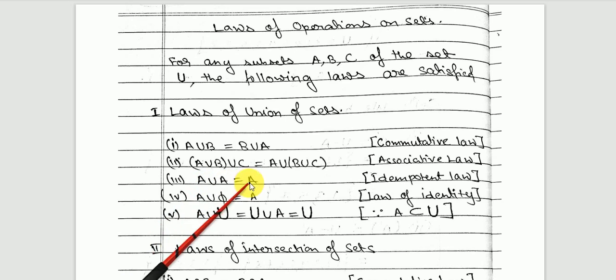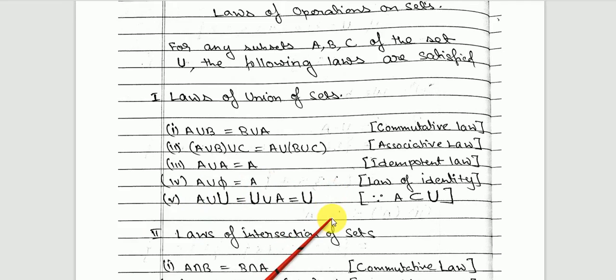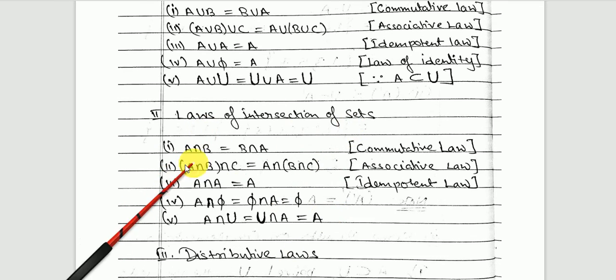A union A is always A. A union empty set is A. A union universal set is the universal set. Then laws of intersection of sets. A intersection B is equal to B intersection A. This is called the commutative law. Then (A intersection B) intersection C is equal to A intersection (B intersection C), and this is called the associative law. A intersection A is A. A intersection empty set is empty set, and A intersection universal set is A.